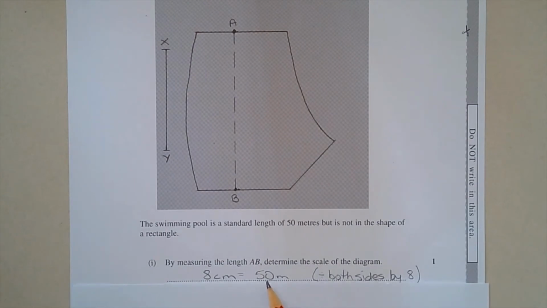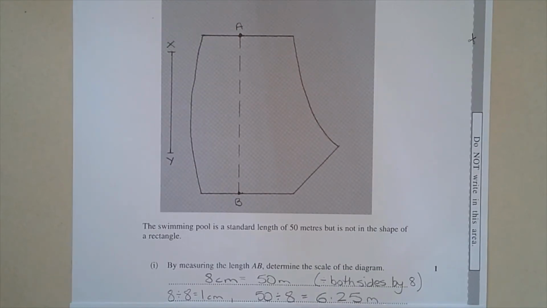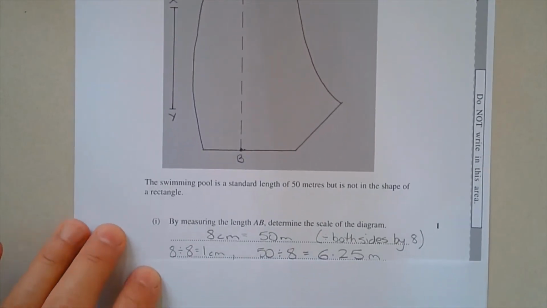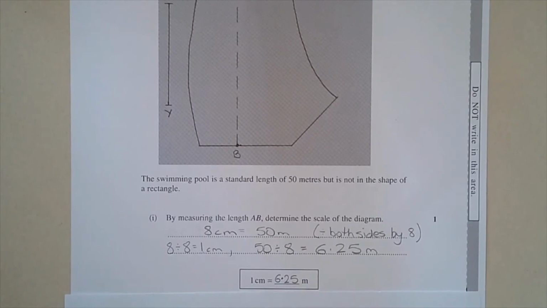But we need to simplify the scale by dividing both terms by 8. So 8 divided by 8 is 1 centimetre, and 50 divided by 8 is equal to 6.25 metres. So the scale can be written as 1 centimetre equals 6.25 metres.